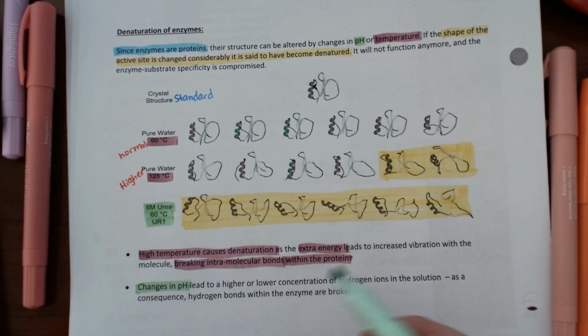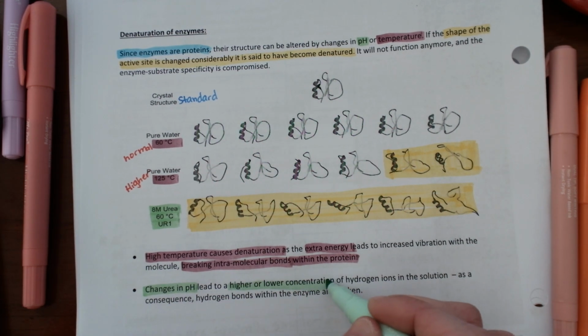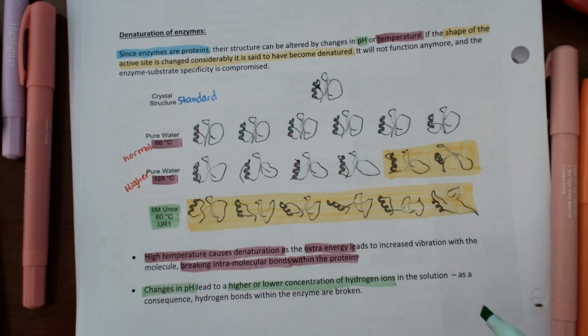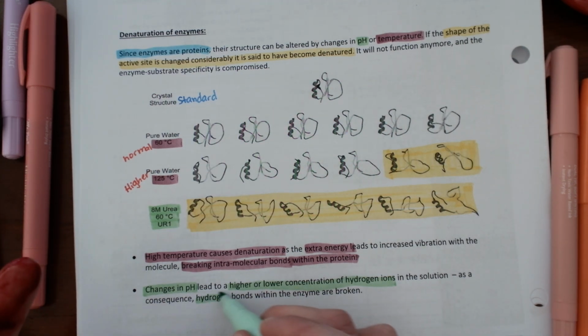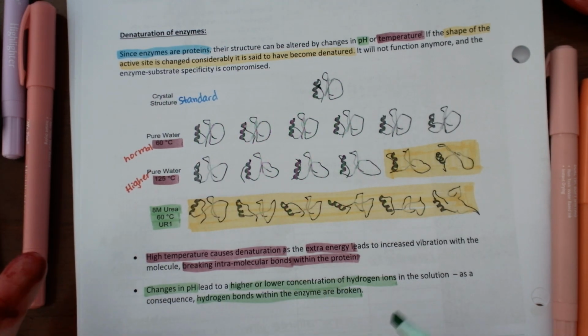Changes in pH lead to a higher or lower concentration of hydrogen ions in the solution. As a consequence, hydrogen bonds within the enzyme are broken, causing it to change shape.